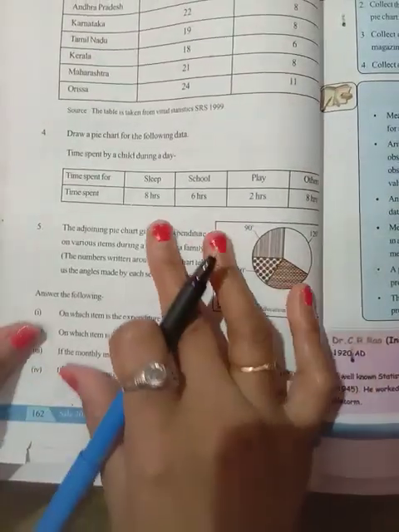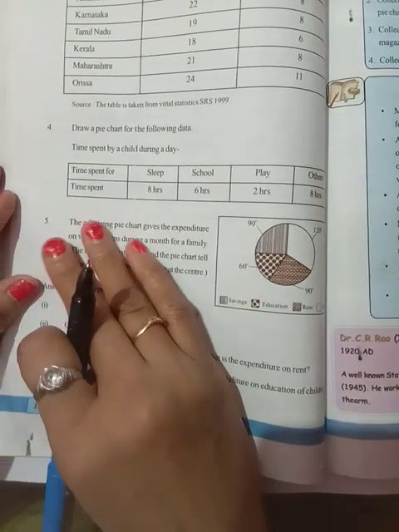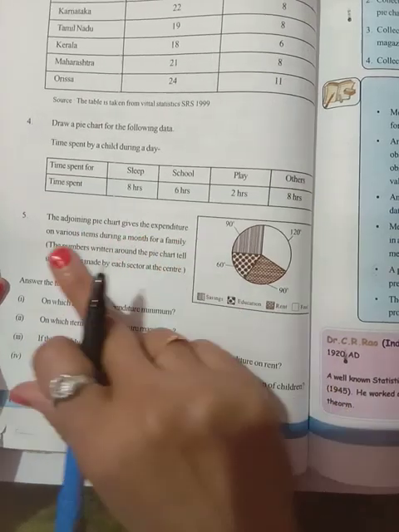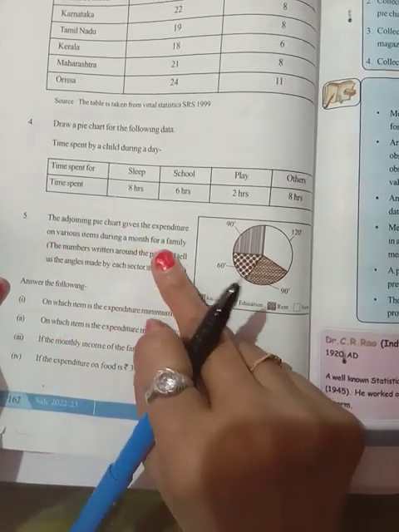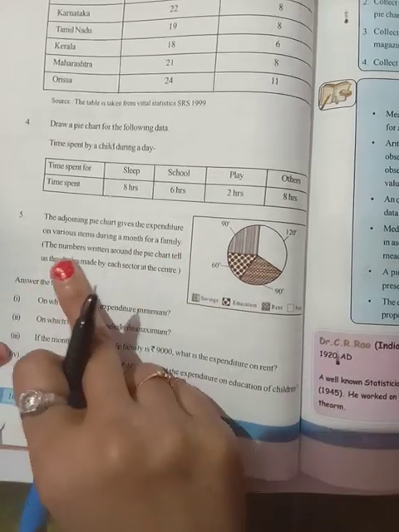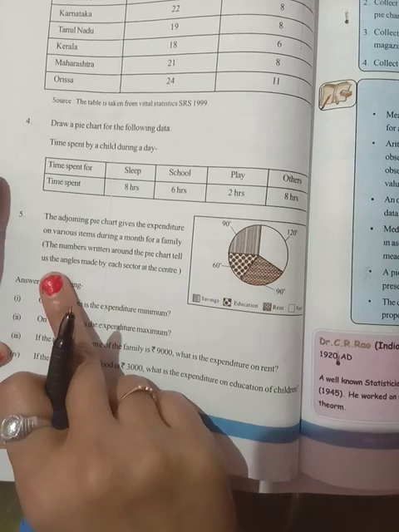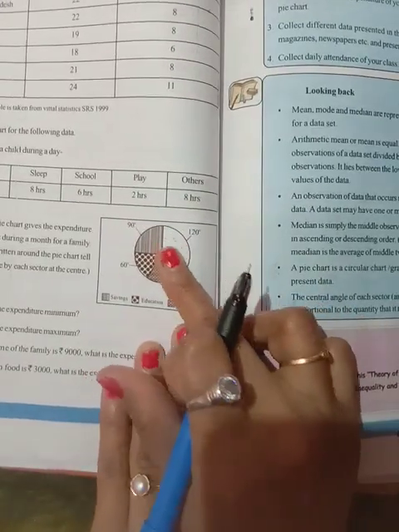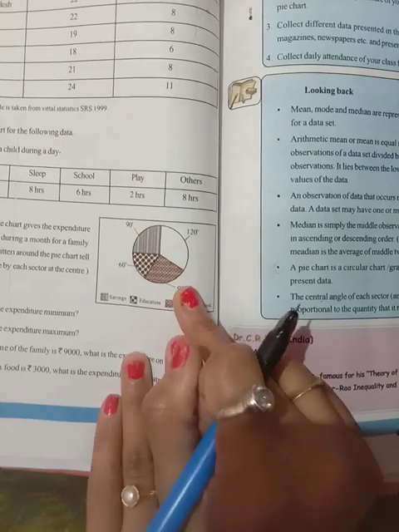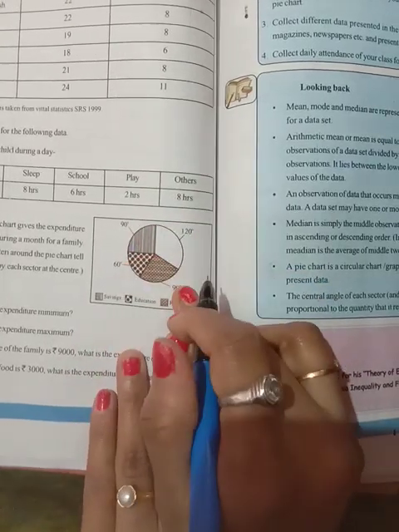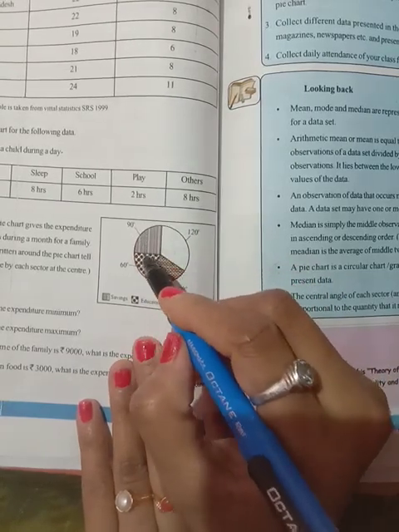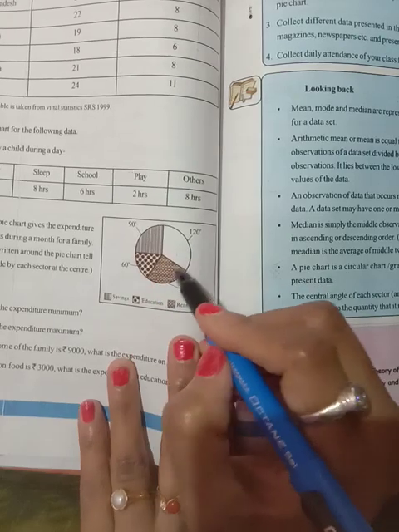The chapter is also over. Gagan Sai, first of all, read it in your textbook, say it neatly. The first one: the adjoining pie chart gives the expenditure on various items during a month for a family. The numbers written around the pie chart tell us the angles made by each sector at the center. The figure is there in your textbook, so observe that figure neatly, Gagan Sai. In the pie chart, the angles of each sector are mentioned there. Yeah, this is the first one.